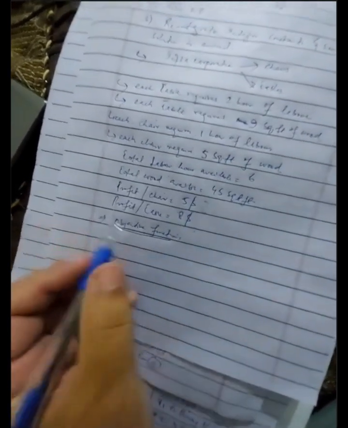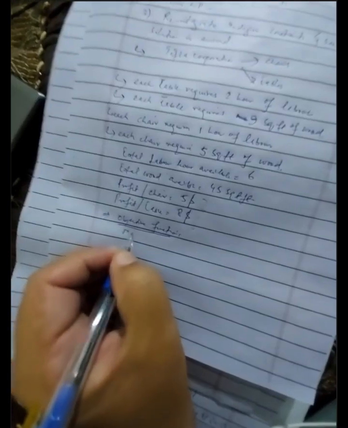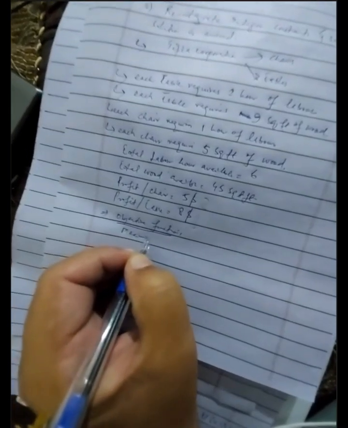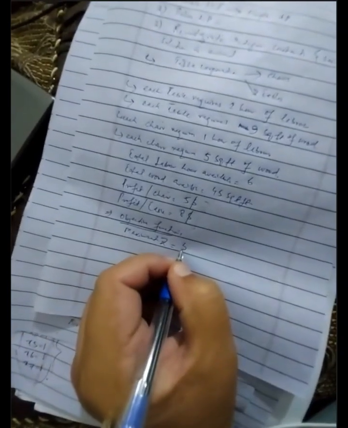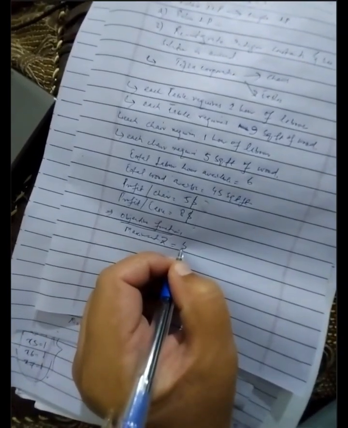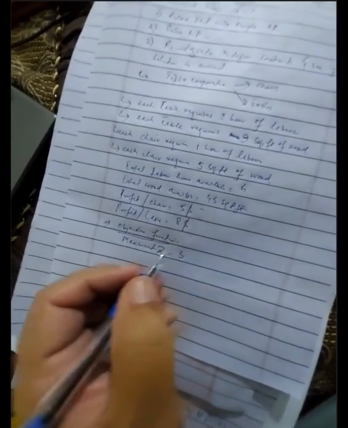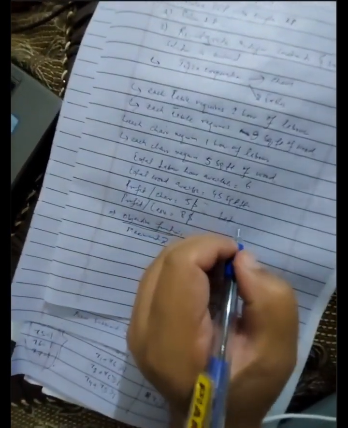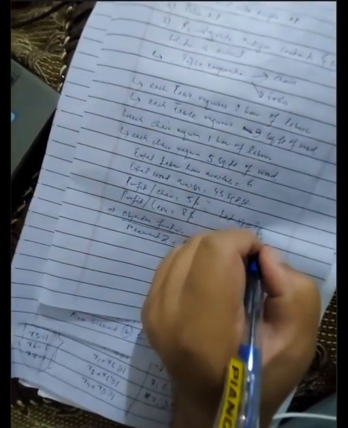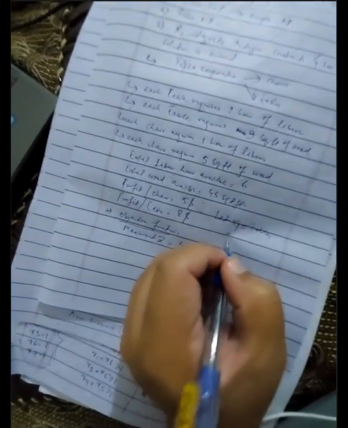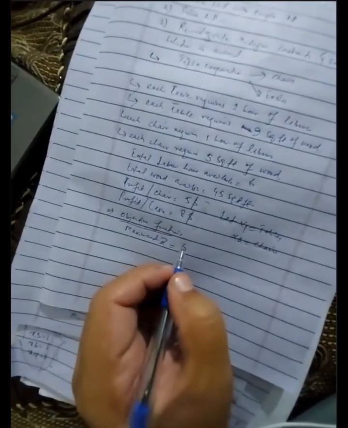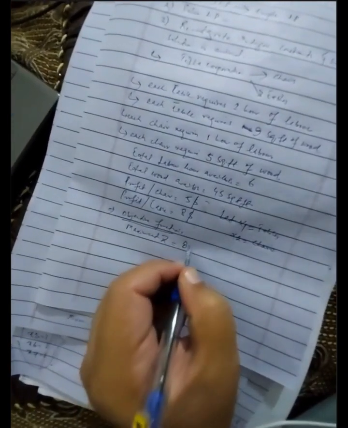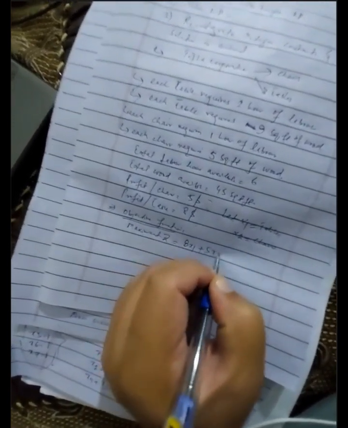We have profits here, so it is maximization Z. Let x1 be equal to tables and x2 equal to chairs. So it will be equal to 8x1 plus 5x2.